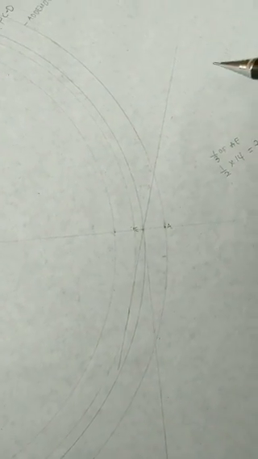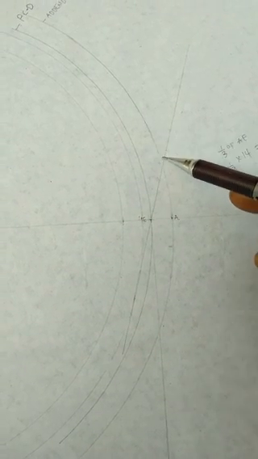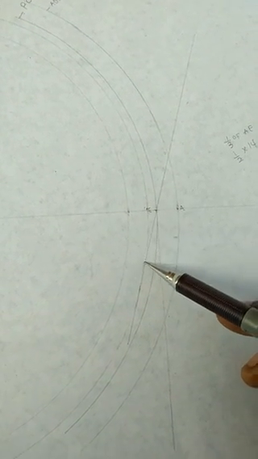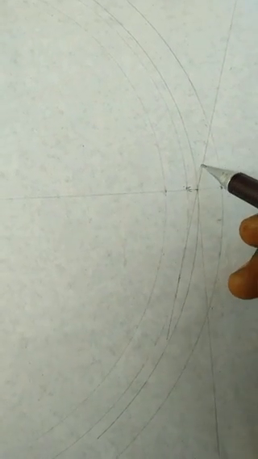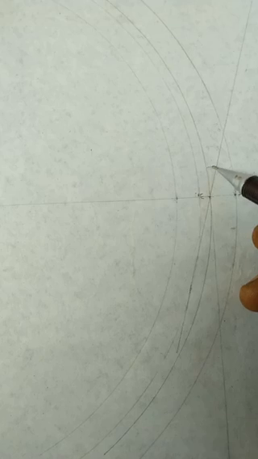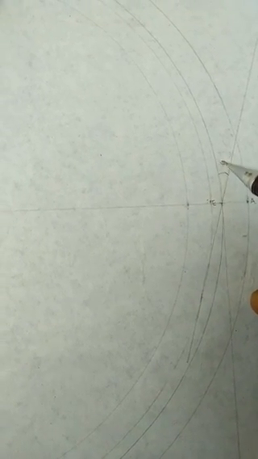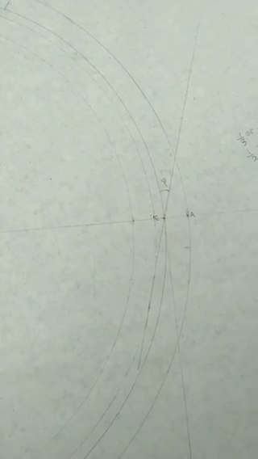Now, this is what I mean. When you draw a line following this point, that will be tangential to the base circle. So you are going to have your pressure angle.